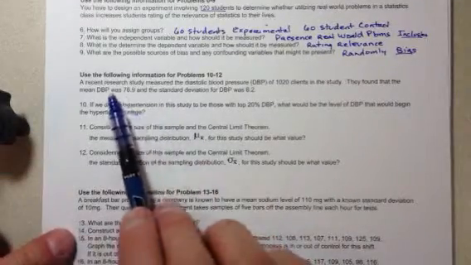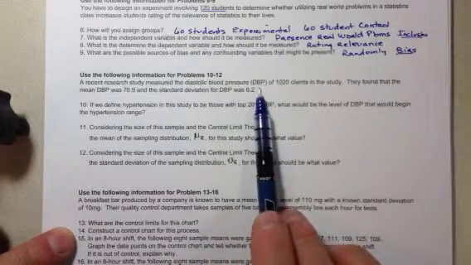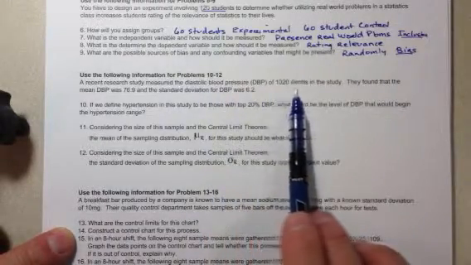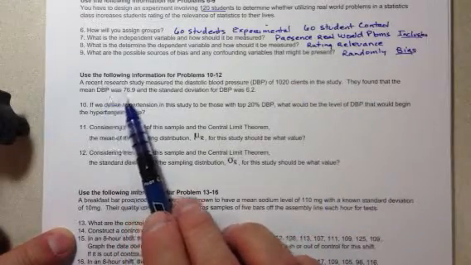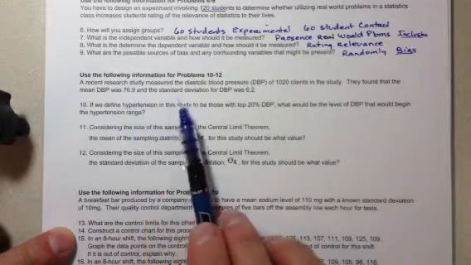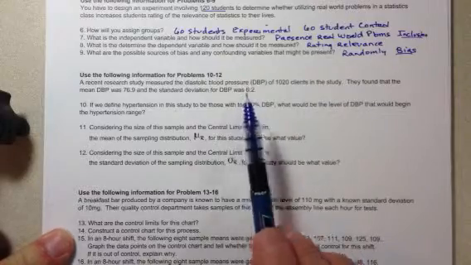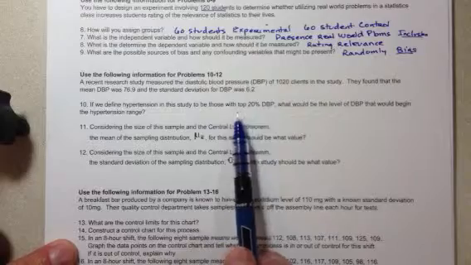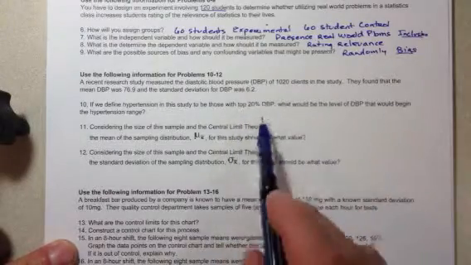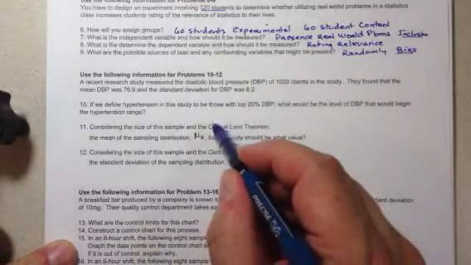The next set of problems focus on a recent research study that measured diastolic blood pressure, DBP, of 1,020 clients in the study. They found that the mean DBP was 76.9 and the standard deviation for DBP was 6.2. If we define hypertension in this study to be those with the top 20% DBP, what would be the level of DBP that would begin the hypertension range?